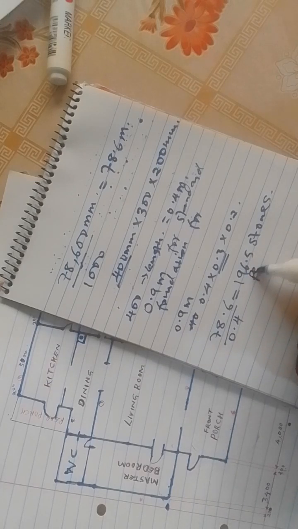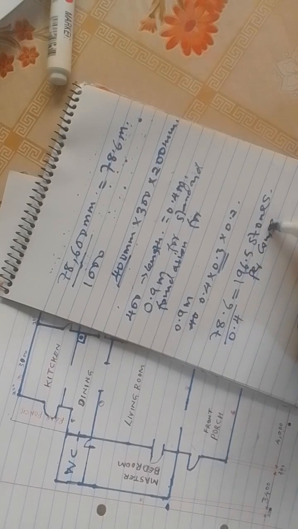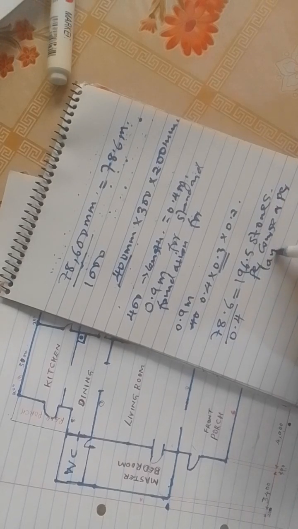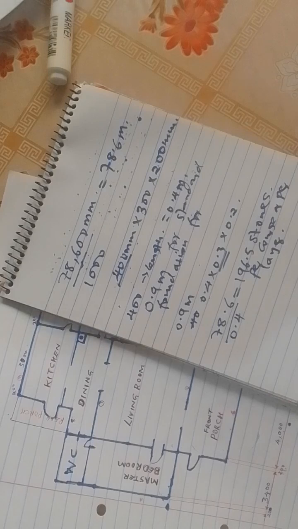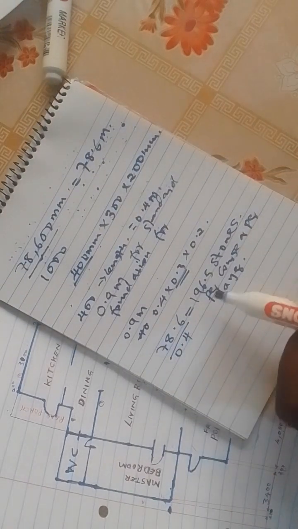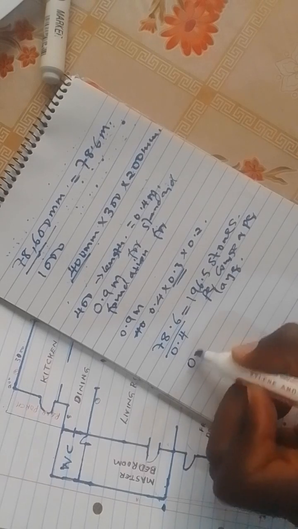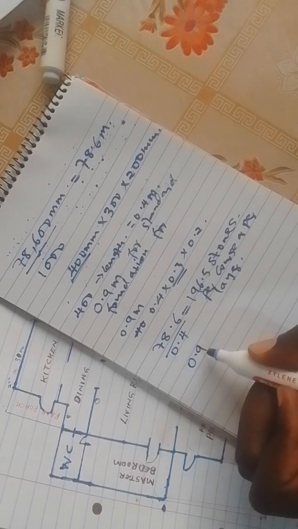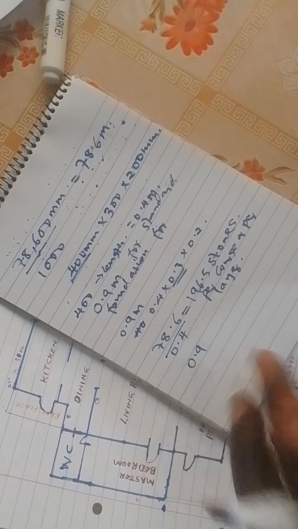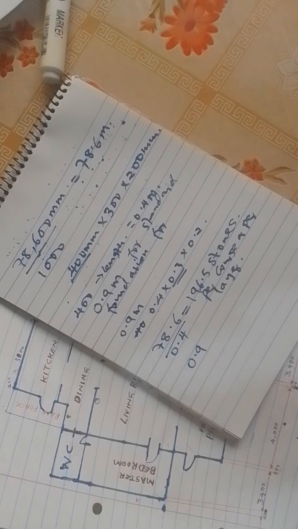That is per layer. After this, you need to know that we said we need 0.9 meter for the total height of the foundation.